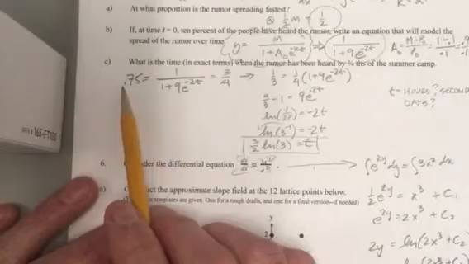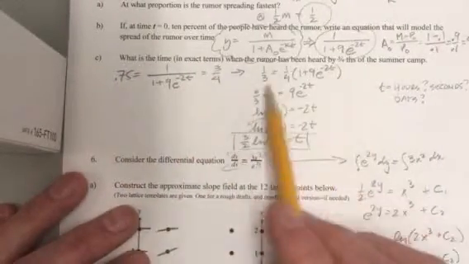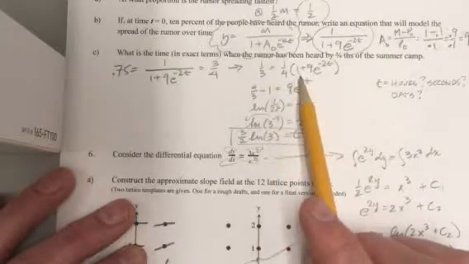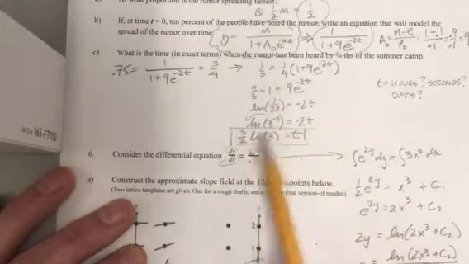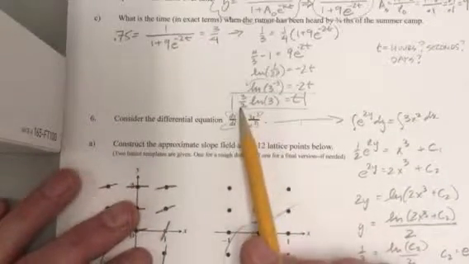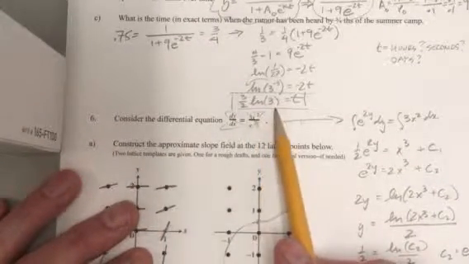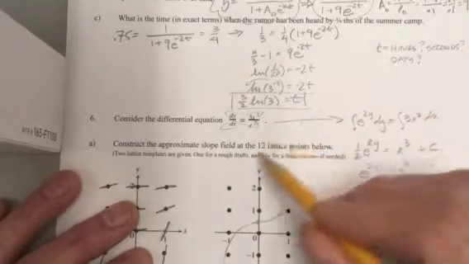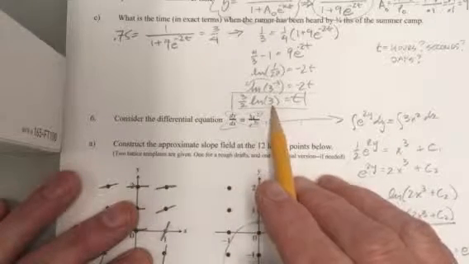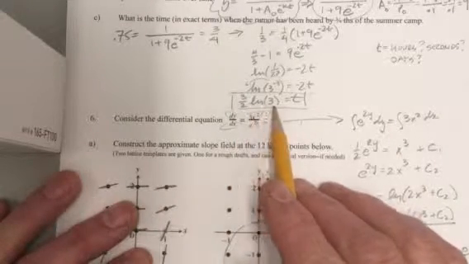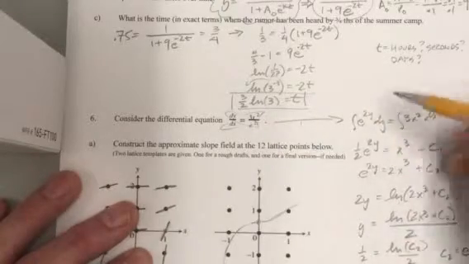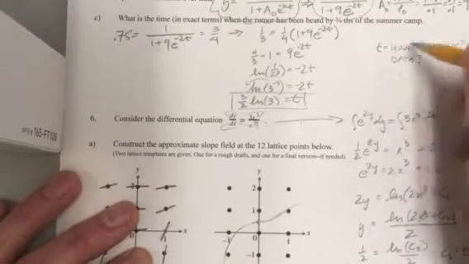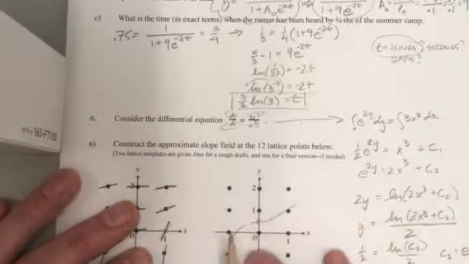What is the time in exact terms when the rumor has been heard by 3/4 of the summer camp? So if I just fill in what I know and then work carefully to solve, I just clear fractions, and I then subtract 1, and then I take the ln of both sides. I think you'll see that the answer is 3/2 ln of 3. That's the exact time. It's worth thinking about, well, what is that, hours or seconds? Since the ln of 3 is a little bit more than 1, that's going to be about 1.5, it seems to me like a small camp with a crazy good rumor is going to maybe be in hours rather than days. So I would probably guess that that's what we're talking about here.